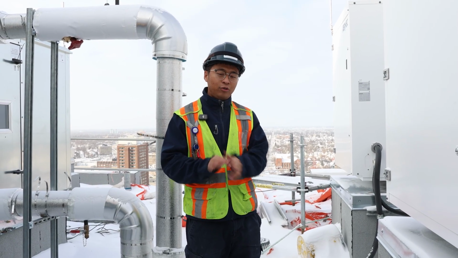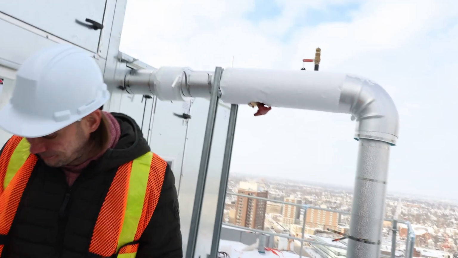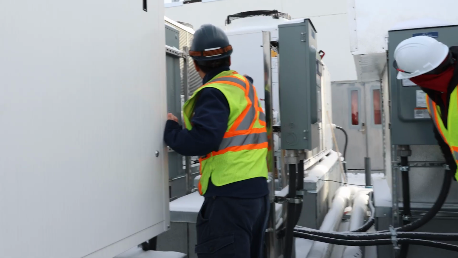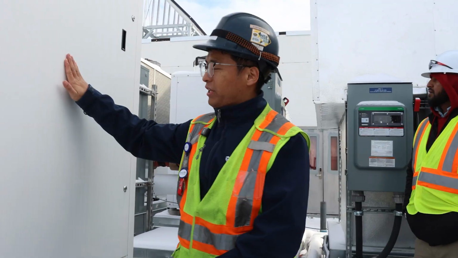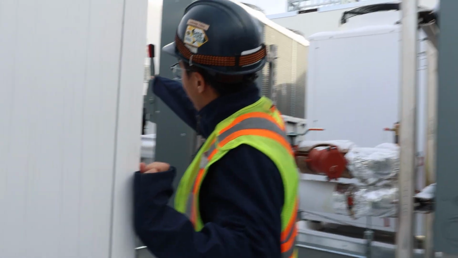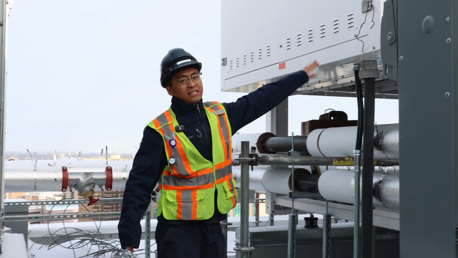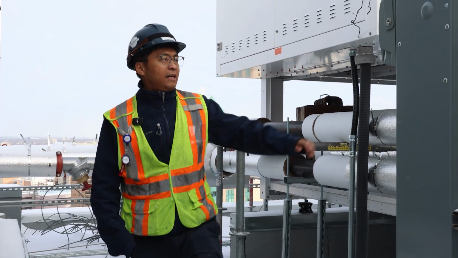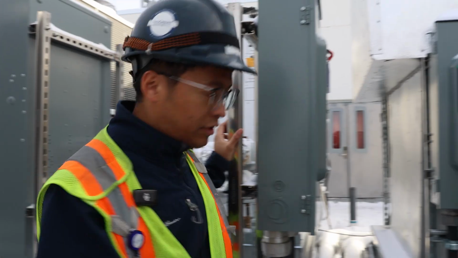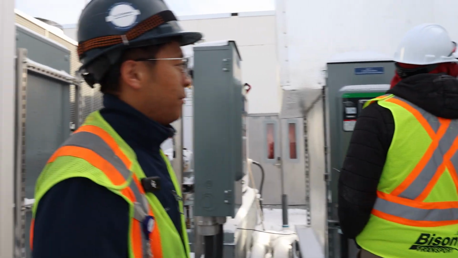But air source heat pump 2 can do heating mode and cooling mode at the same time. So that's our air source heat pump 1A. This is air source heat pump 1A, air source heat pump 1B, air source heat pump 1C, and air source heat pump 1D. And this bigger unit, air source heat pump 2, can do heating mode and cooling mode at the same time. The disconnect for air source heat pump 2 and the disconnects for 1B, 1C, 1D are all labeled.